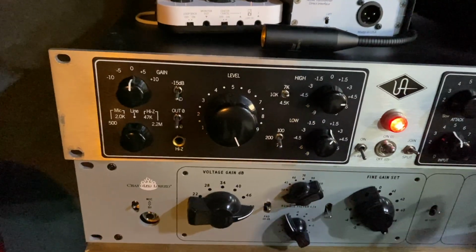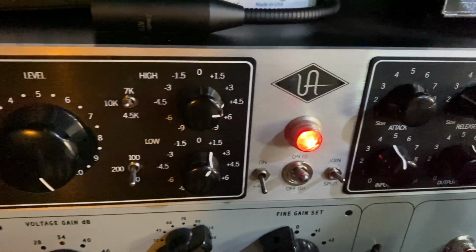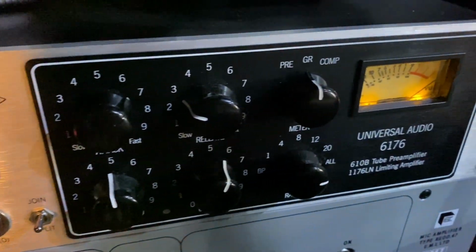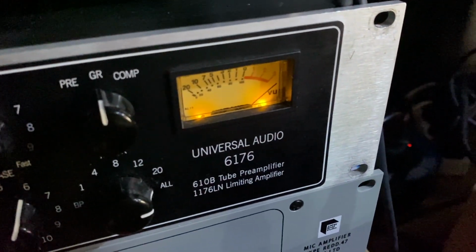For this second drum sound, we're going to go to the other side of the Atlantic for the Motown sound. We'll do that by running our Neumann U67 into a Universal Audio 610 preamp and then into the 1176 compressor. I've got these both combined into one unit, and that's the 6176 from Universal Audio.